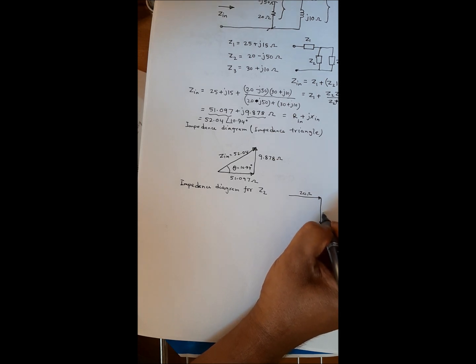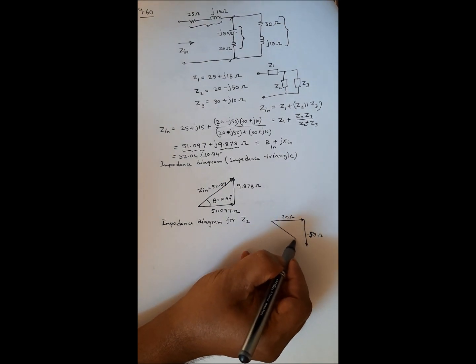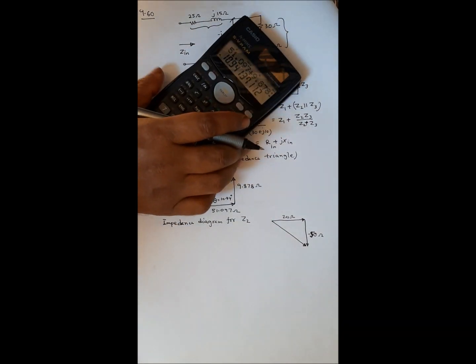It will be negative 50 ohms. And then this will be the resultant.